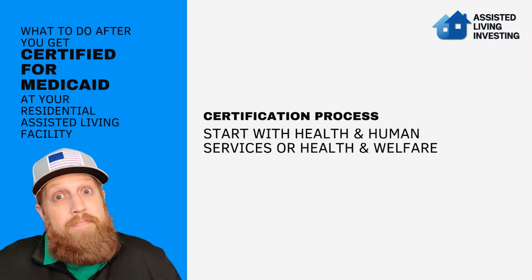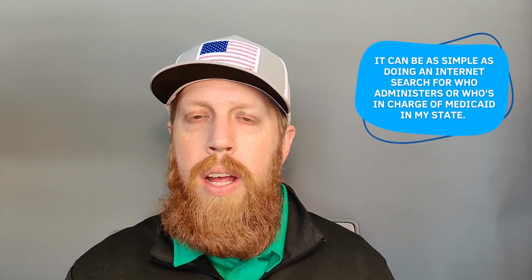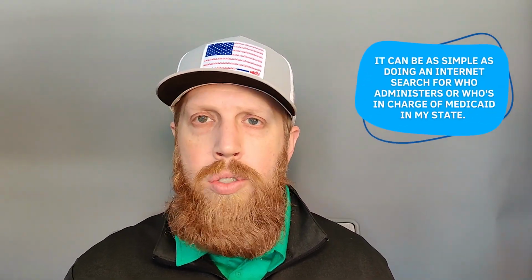But at its core, you have to start with the governing body that does Medicaid. That's going to be either Health and Human Services or Health and Welfare. Each state is slightly different. You just have to find the state agency that is in charge of Medicaid. That can be as simple as doing an internet search for who administers Medicaid in my state.